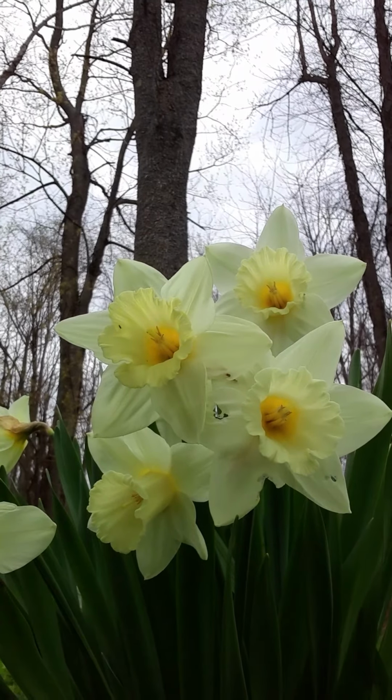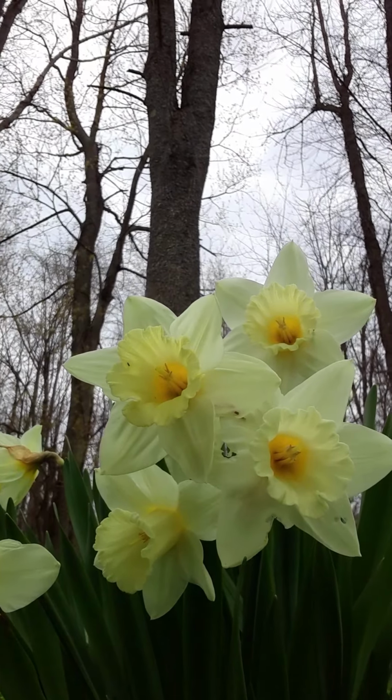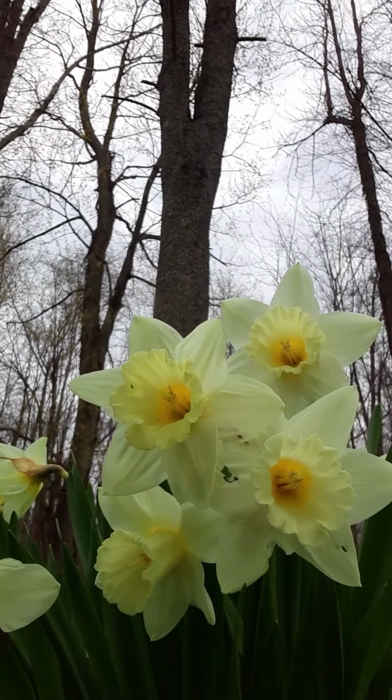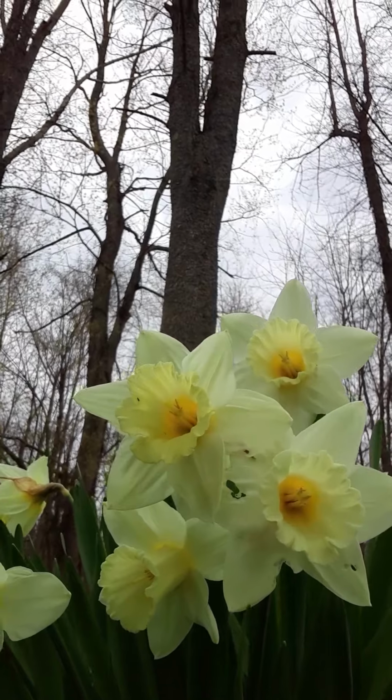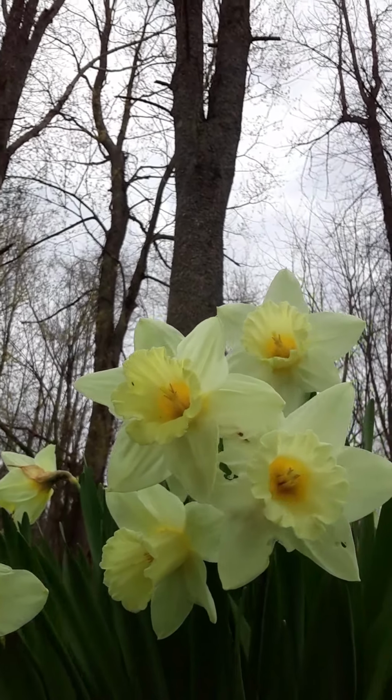Good morning, everyone. We are seeing some more daffodils this morning in preparation for us to talk about the second part of Chapter 7 on single-factor designs and research.